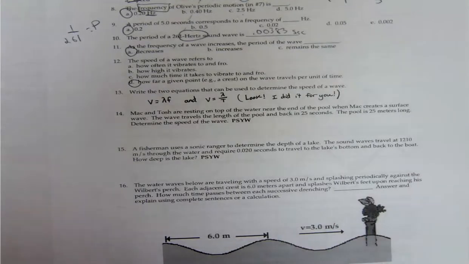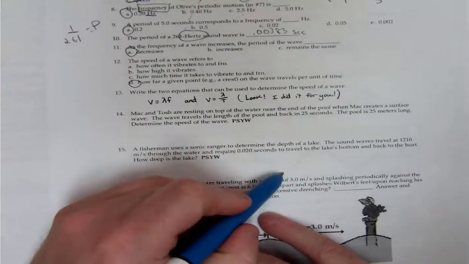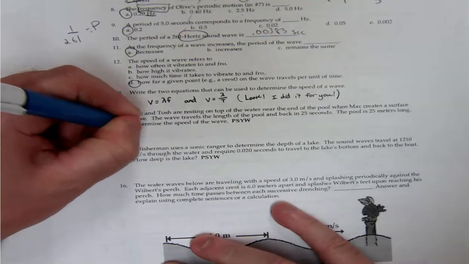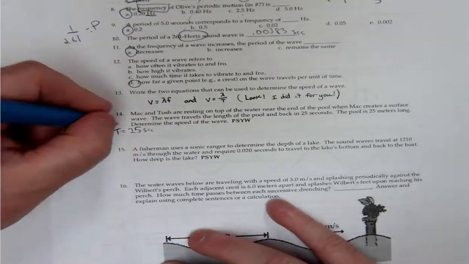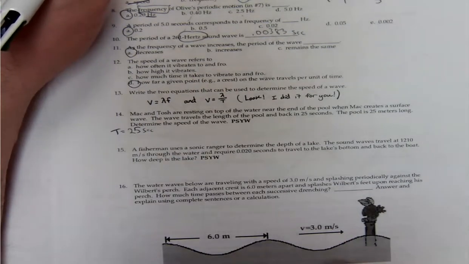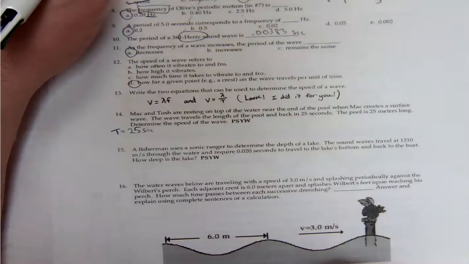Alright, number 14. Mac and Tosh are resting on top of water near the end of a pool. Mac creates a surface wave that travels the length of the pool and back in 25 seconds. So it sounds like our period is 25 seconds because that's one cycle, length and back. So big T equals 25 seconds. Always write our stuff first. The pool is 25 meters long. Determine the speed of the wave.